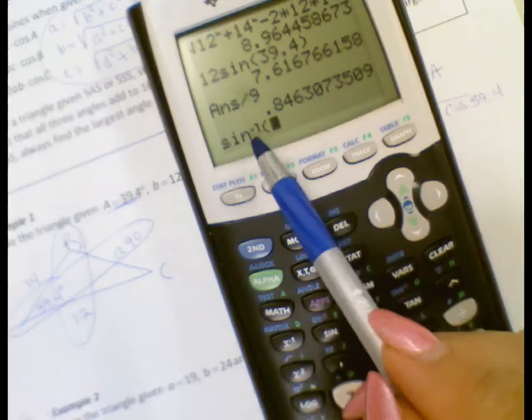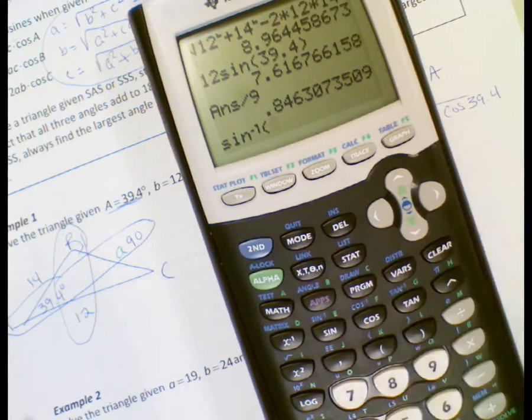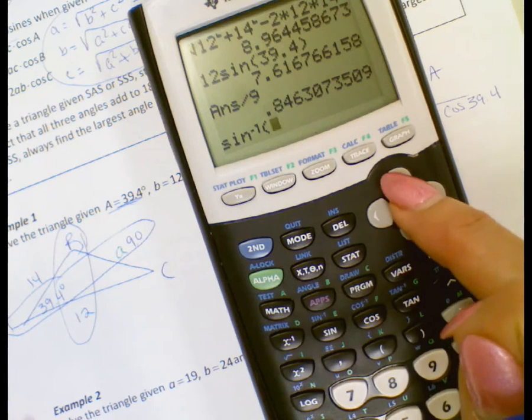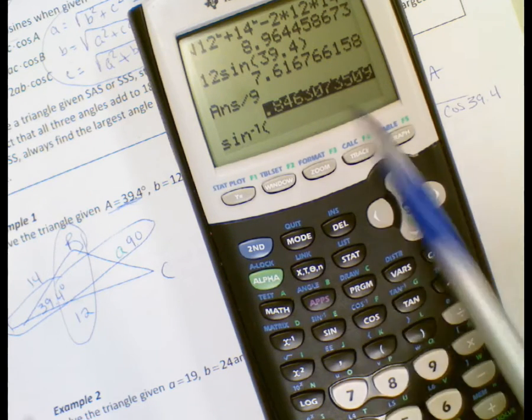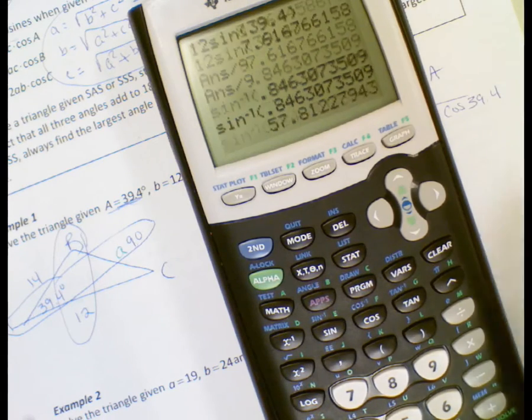See that little negative sign? That's arc sine of the decimal. Now you can either press second negative, or you can go up and highlight. Like I just highlighted that by pressing up arrow, pressing enter, and it brings that decimal down, and then press enter again. And it's 57.8. Whoops, that hit my thing. So angle B is 57.8.